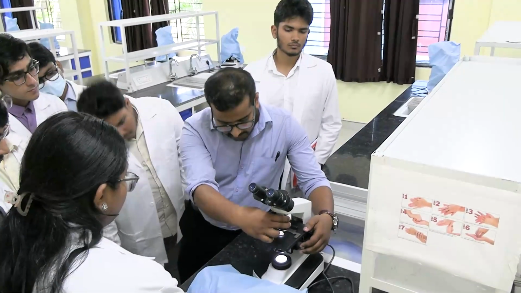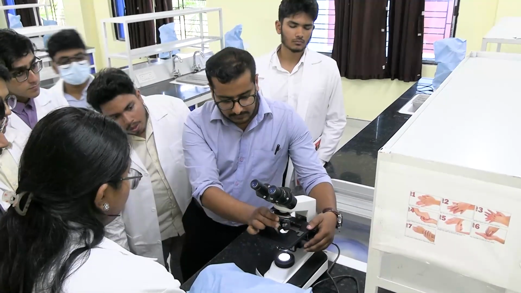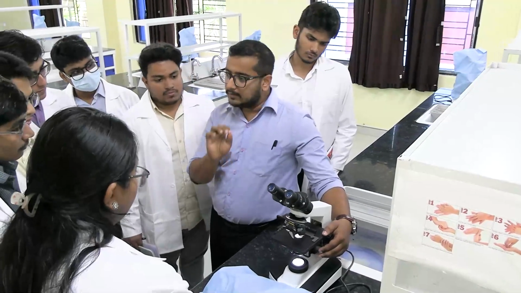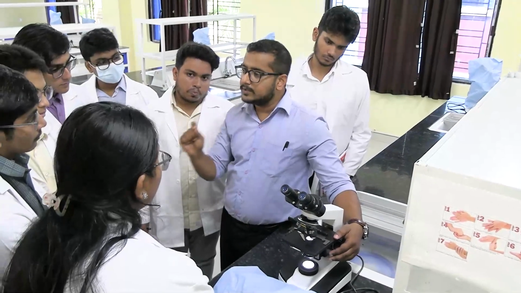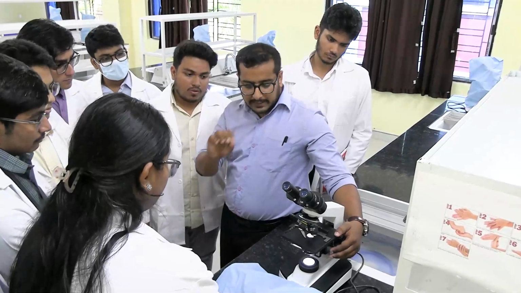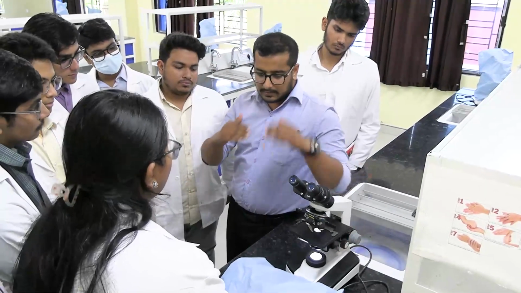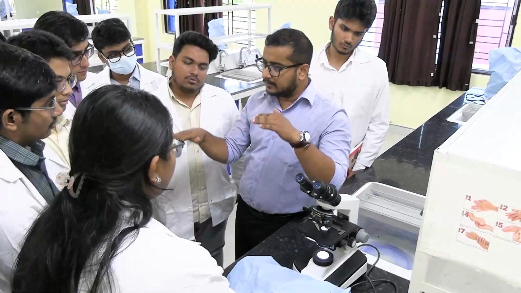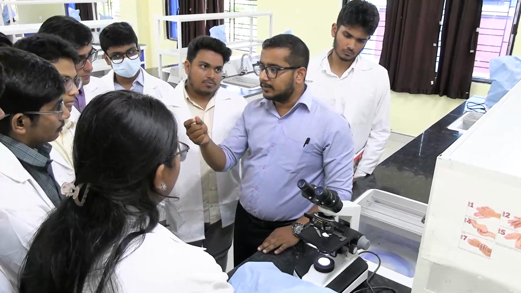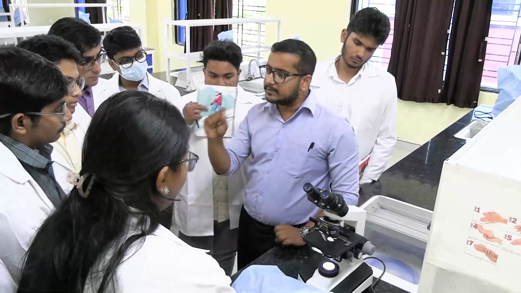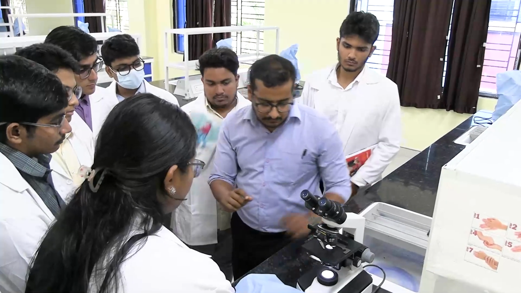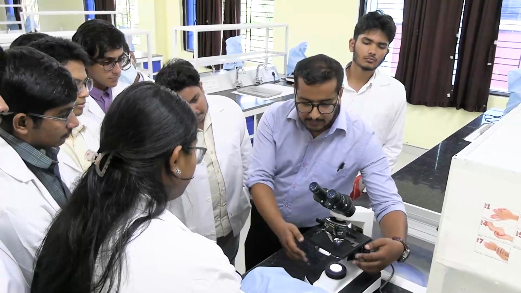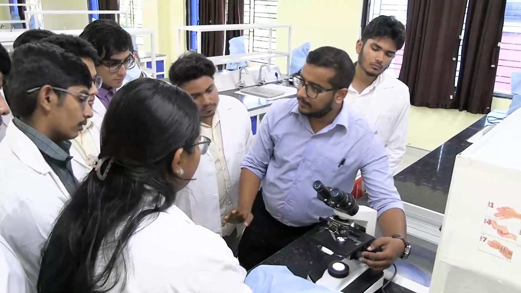And when using 100x, there is minimum or no gap between the slide and the lens, because we have to use cedarwood oil. It actually creates a film. Then the oil actually has the refractive index of glass, so that there is minimal or no reflection. We will bring it to its topmost position and will completely open the iris.